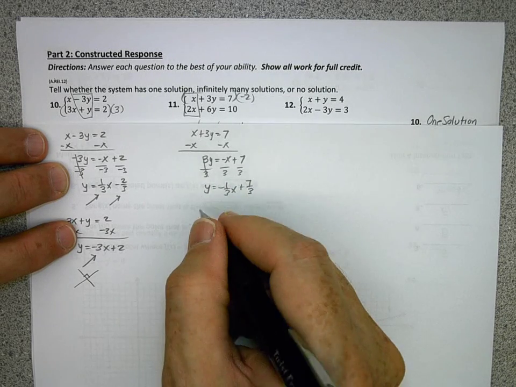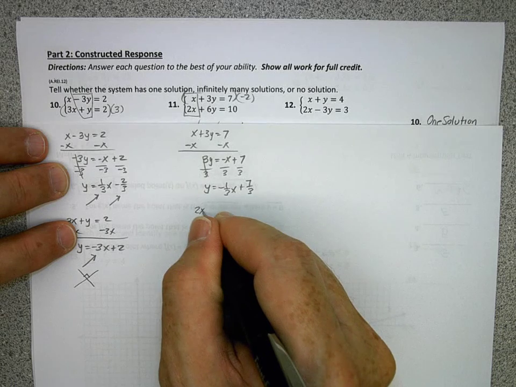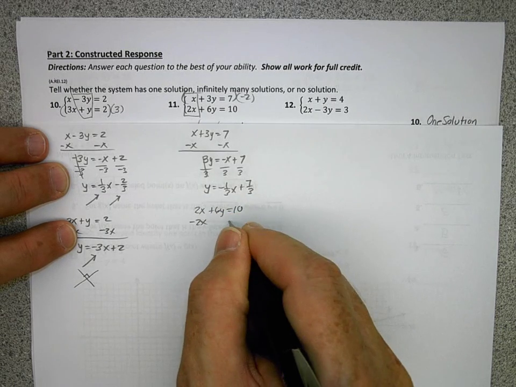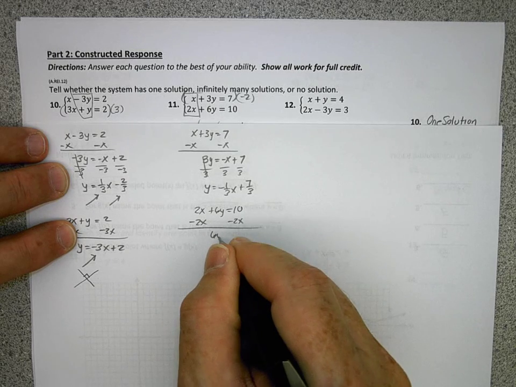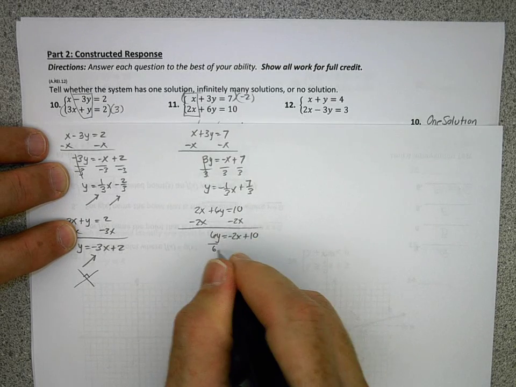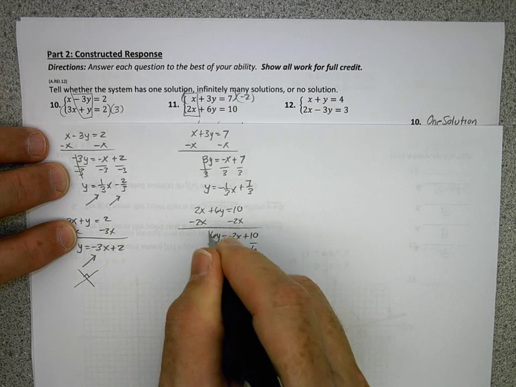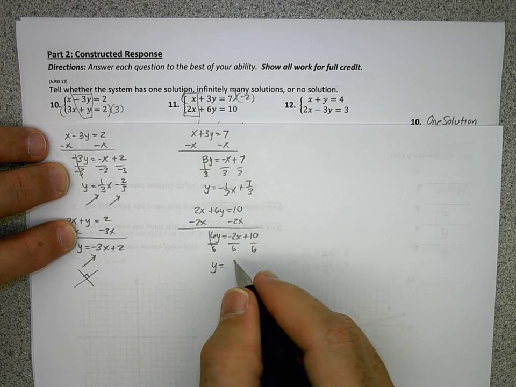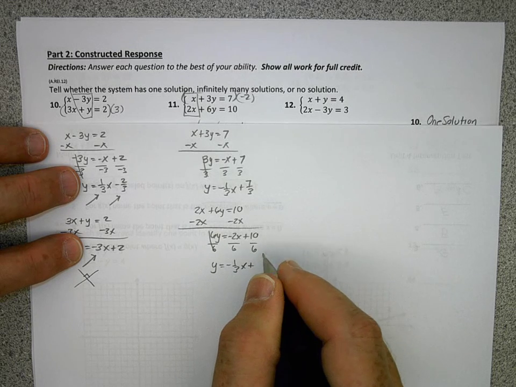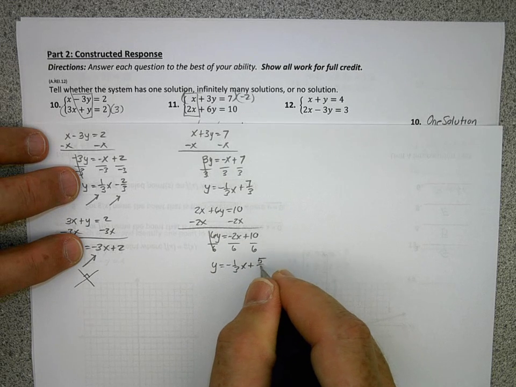And then we do the other side here. We get 2x plus 6y equals 10. Subtract 2x. 6y equals minus 2x plus 10. Divide everything by 6, so we can get the y by itself. And 2 divided by 6 is 1/3, so minus 1/3 x plus 5/3.